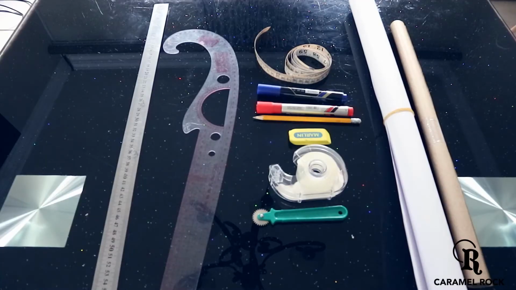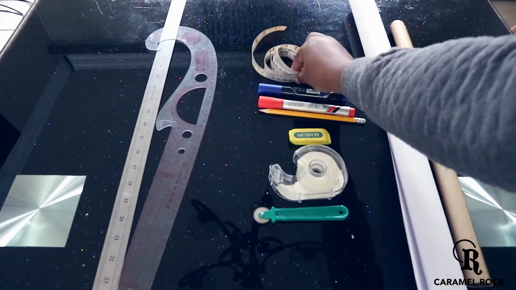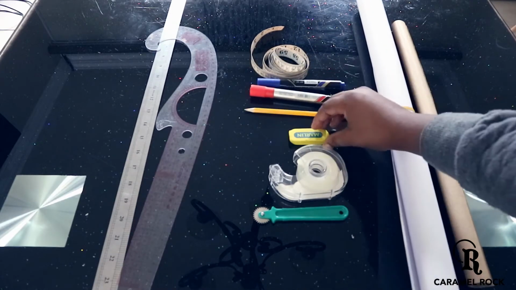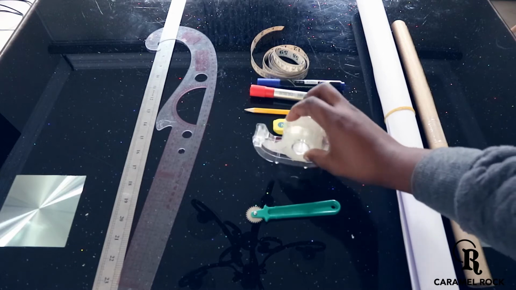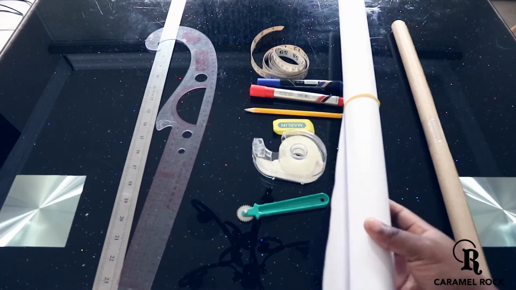Now let's get started. To draft this pattern, you need the following tools: your ruler, a French curve, measuring tape, pen, pencil or marker, an eraser, tracing wheel or tracing paper, paper, scissors and tape, as well as your pattern paper.